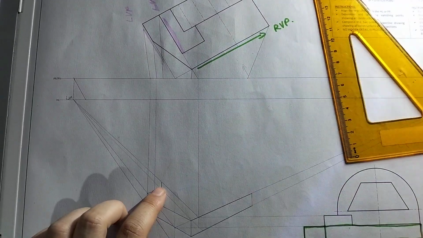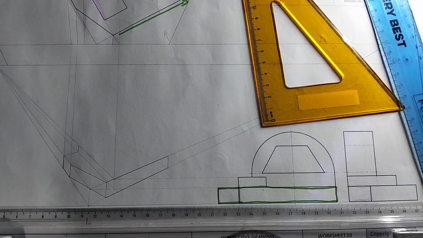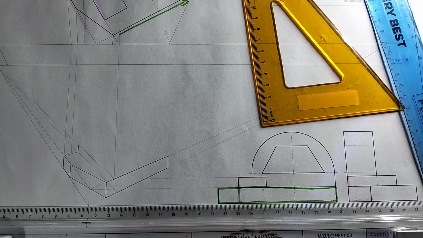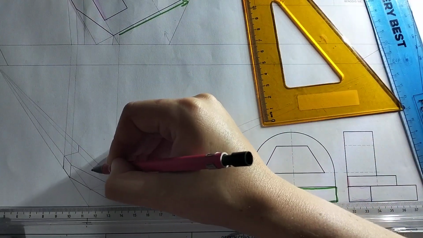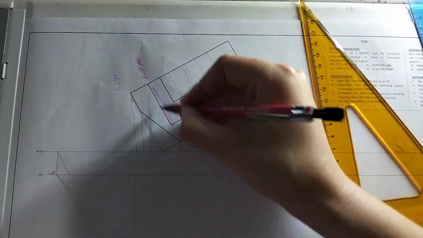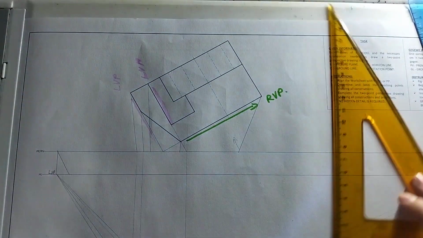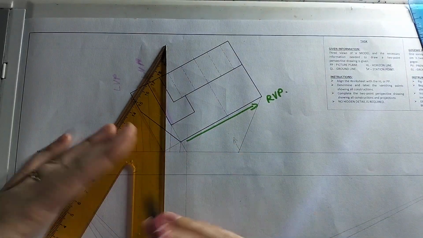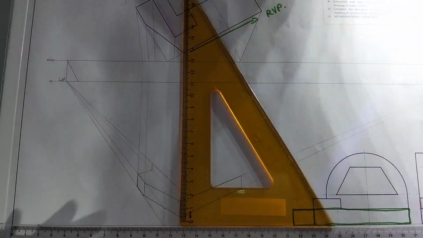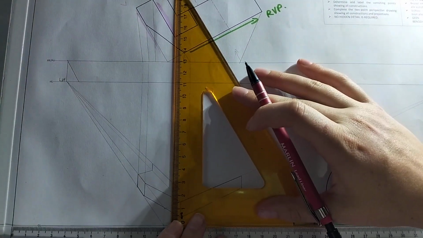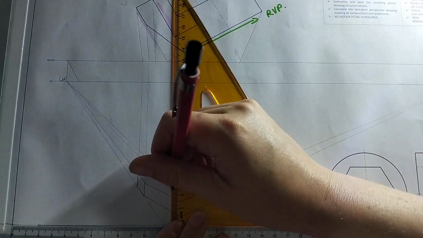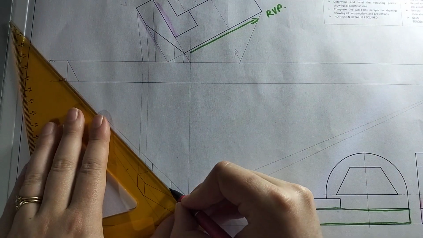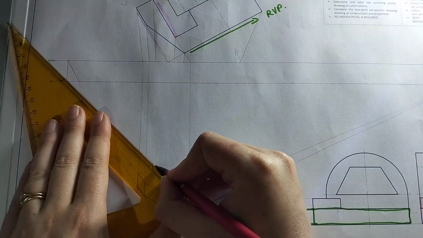Okay, so we have now this part. We have that part now. Okay, I want to know how far the step is going forward, and we can see that the step is ending there. So we take that point to the standing point as well, and then I'm just going to bring it down. So there is my side of the step. Okay.